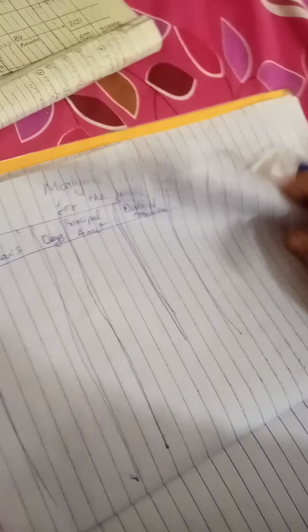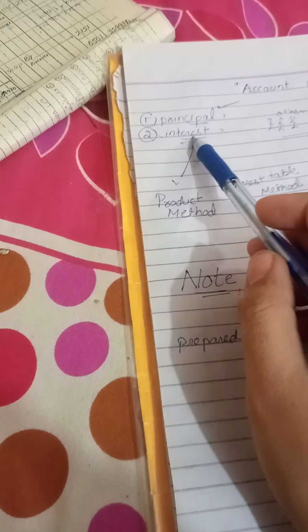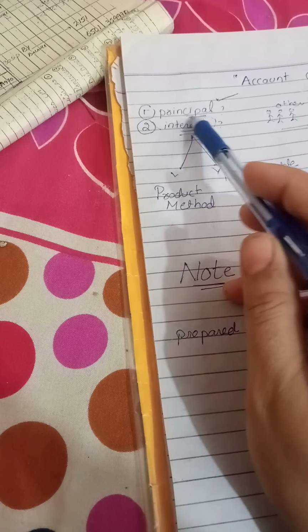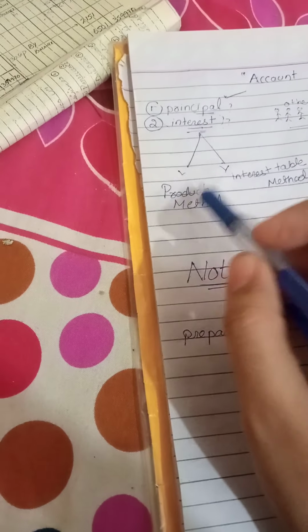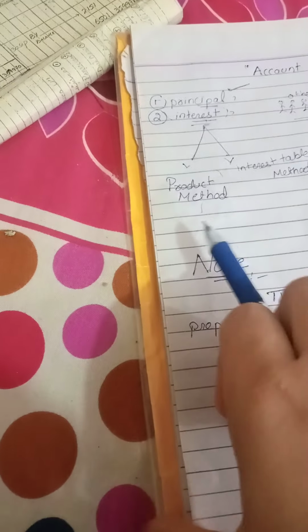In this chapter, I already mentioned to you that the main focus will be on principal and interest. Principal is already clear. We have to first focus on the interest, and in this question we will calculate interest according to the product method. Then afterwards we will calculate some questions on the basis of the interest table method.